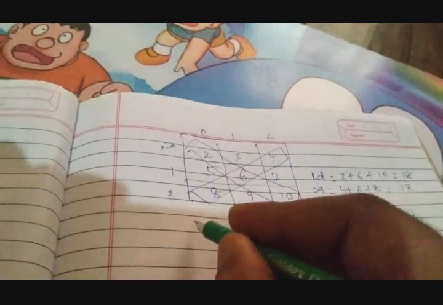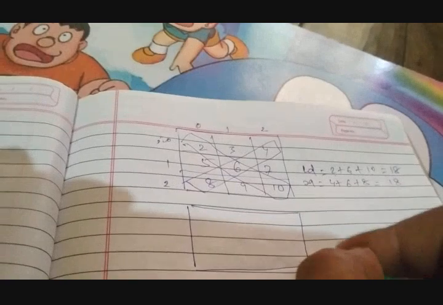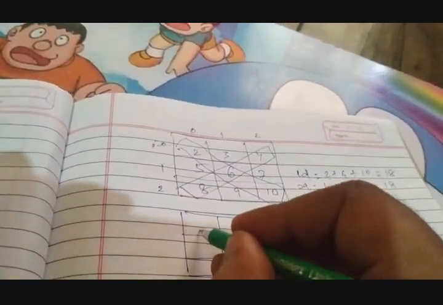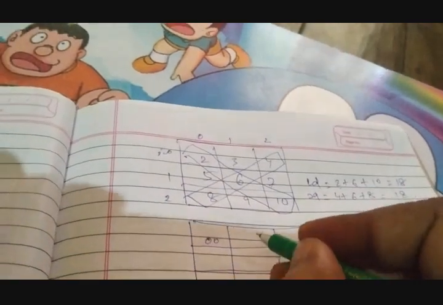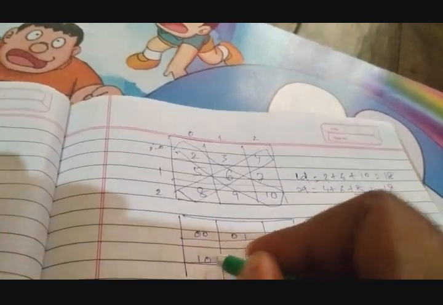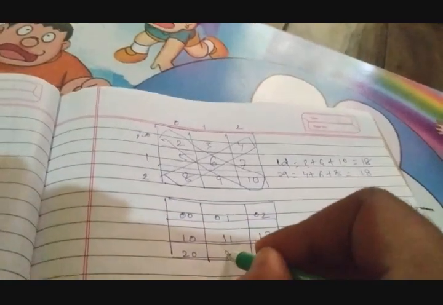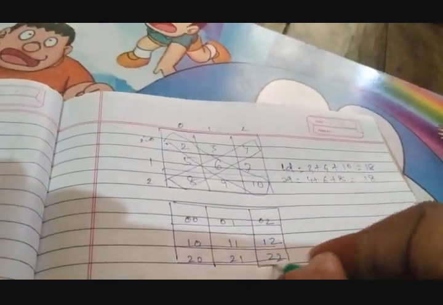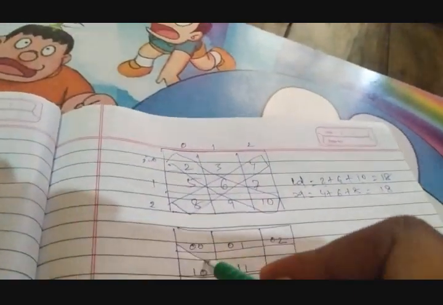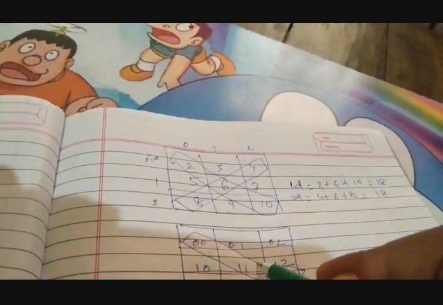Now how do we find this? The positions are 0 0, 0 1, 0 2, 1 0, 1 1, 1 2, 2 0, 2 1, 2 2. We need to find the elements in the left diagonal.